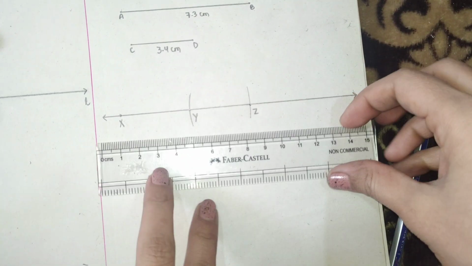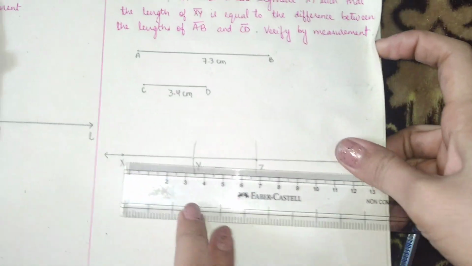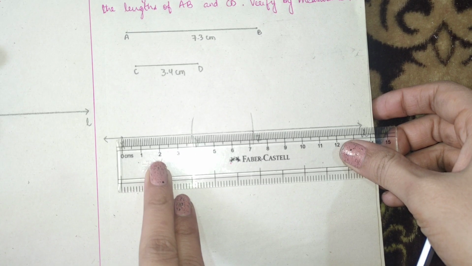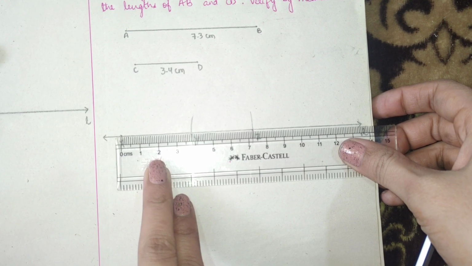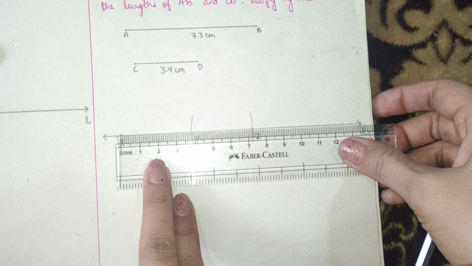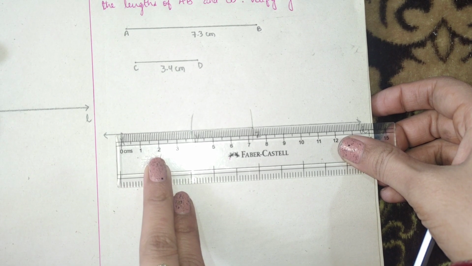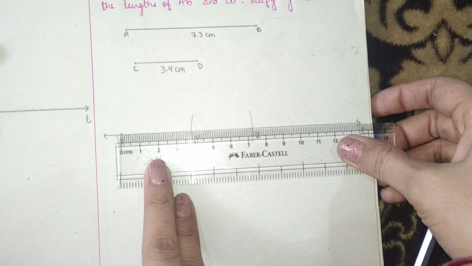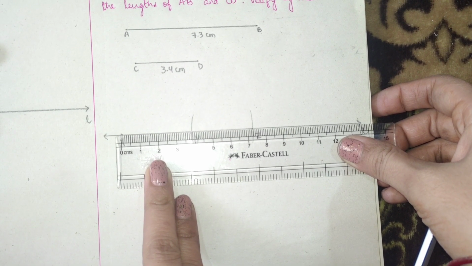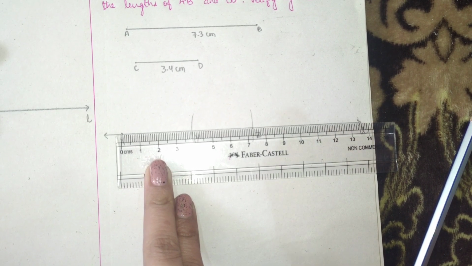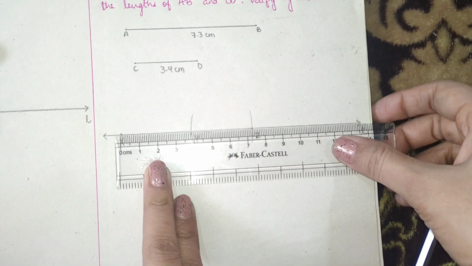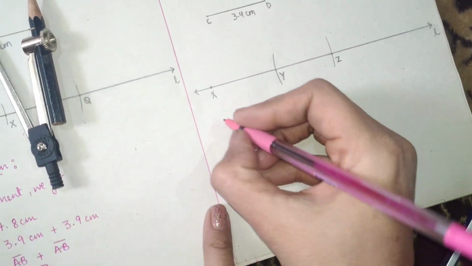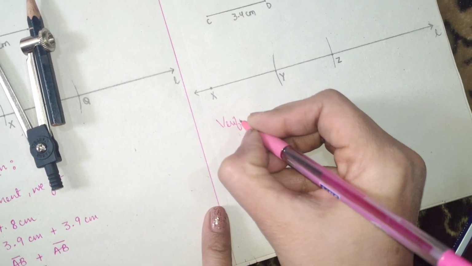Now you have to verify by measurement. So you need to measure this length XY. Here you can see it is 3.9, right? It's slightly lesser than 3.9, but it will do, okay? But you need to be more accurate, so keep your pencil sharp. For every question, sharpen your pencil. So it's 3.9. Now we'll do the verification work. You'll write verification.